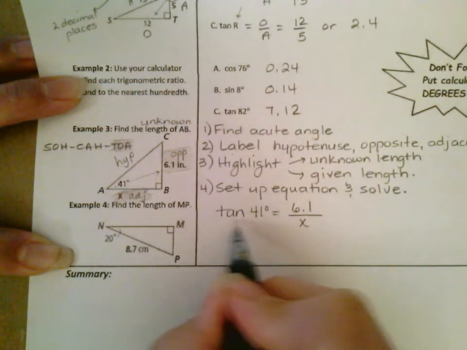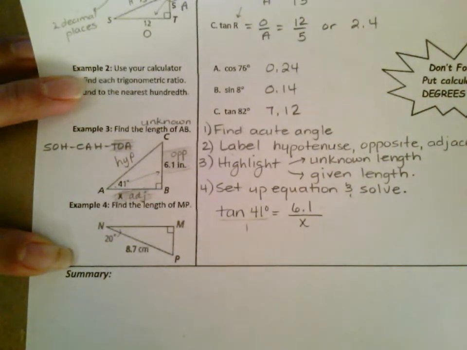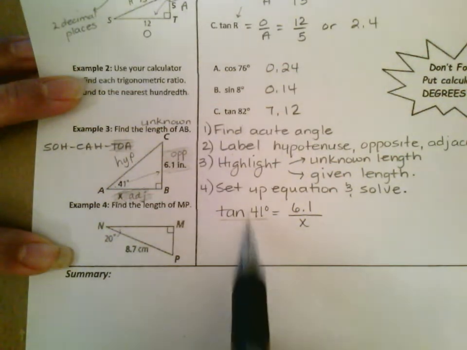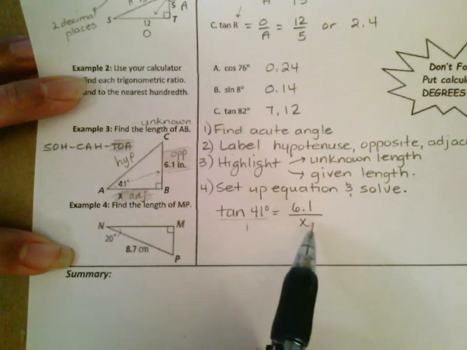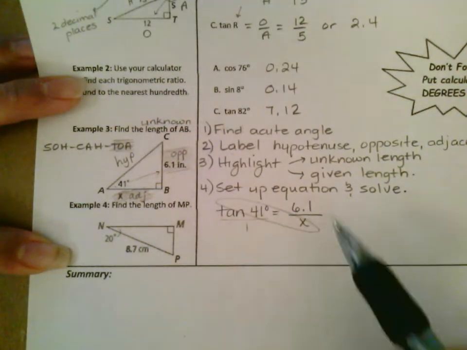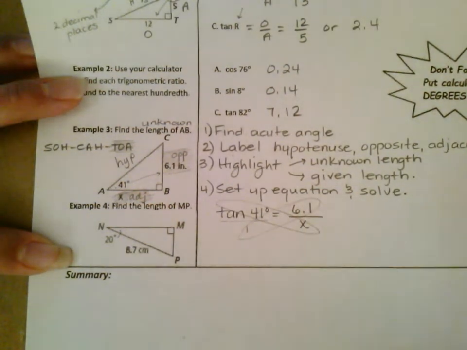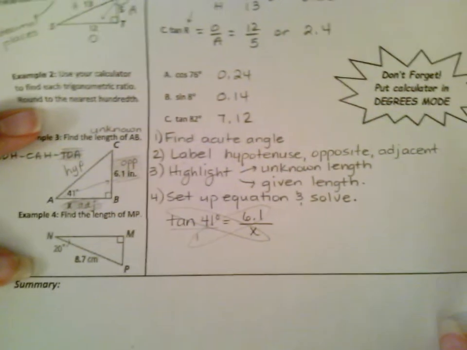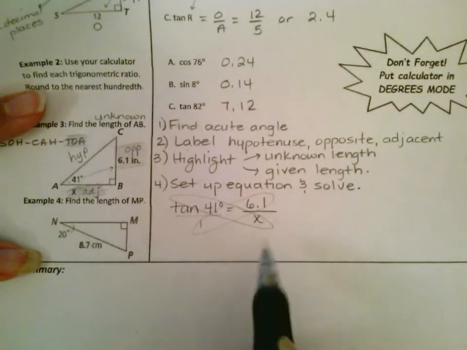So I'm going to put a very light 1 here, really lightly just to make a point, so you can see that it's a fraction equals another fraction. And what did we do last unit? We would always cross multiply to solve our equations. So when you cross multiply, start first with the one that has the X.